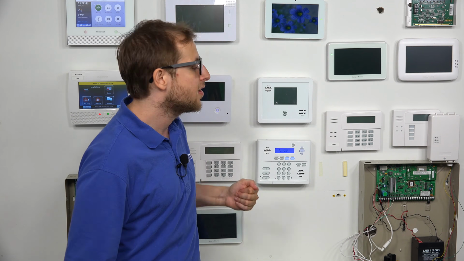But the other main way that you're going to set the installer code back to default is to just change it manually, just go into programming, which I'm going to show you here, and change the code back. That's really what you're going to do in most cases because factory defaulting will mean having to reprogram the system from scratch.